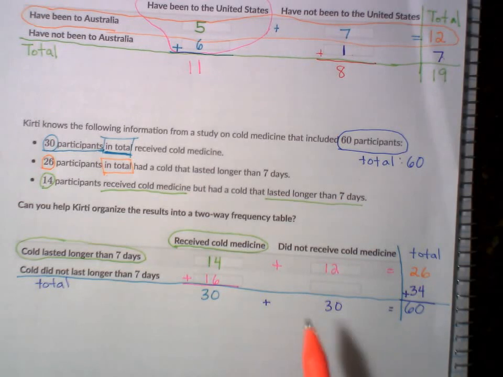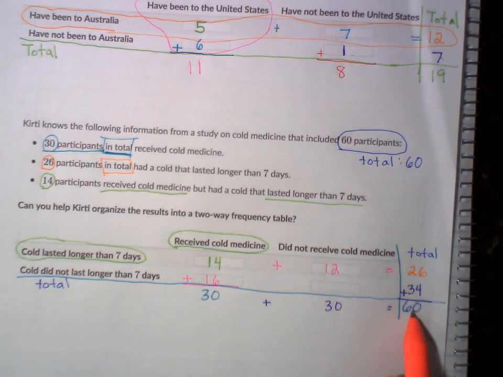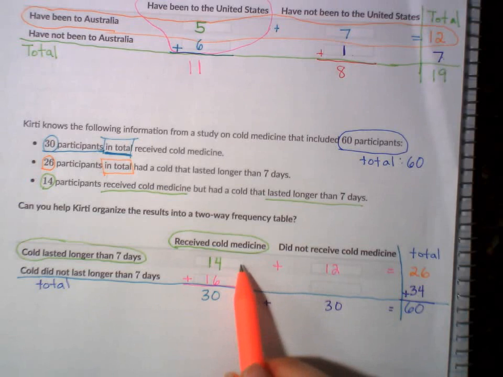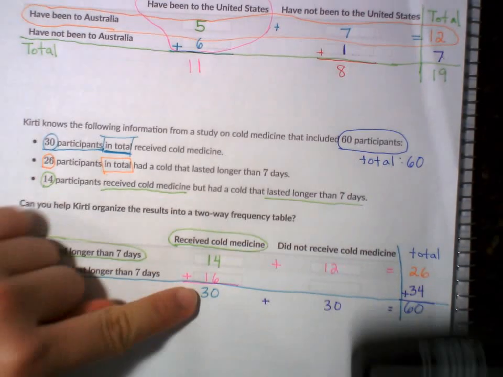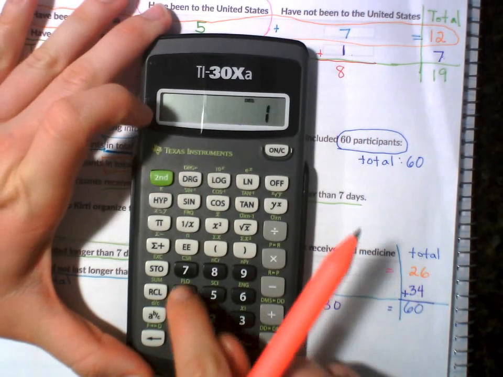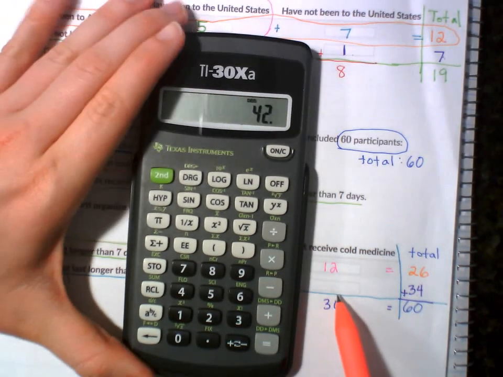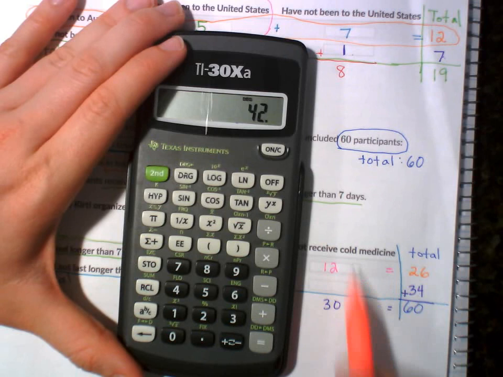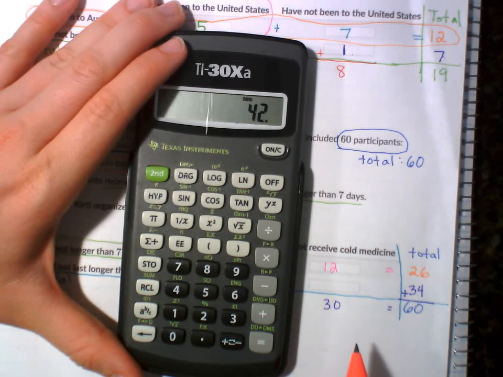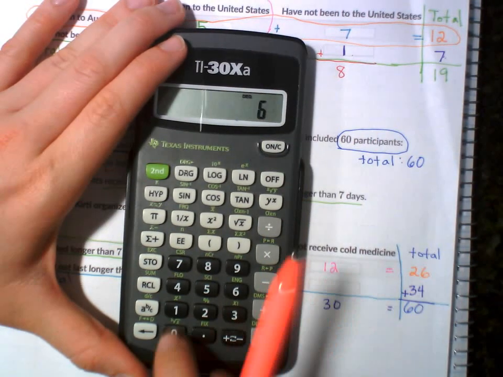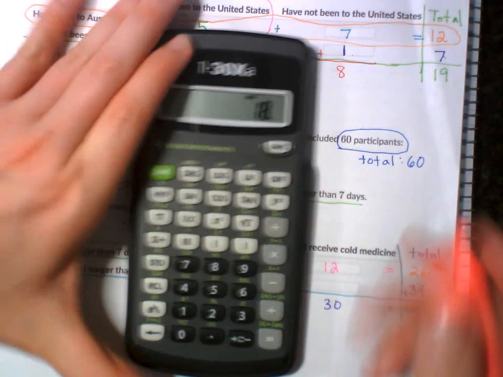Okay. Or you could do, we know the total is 60 for these 4 boxes. We already have 14, 16, and 12. 14 plus 16 plus 12. We already have 42 out of the 60 people counted for. So 60 minus 42 better be 18. It is.